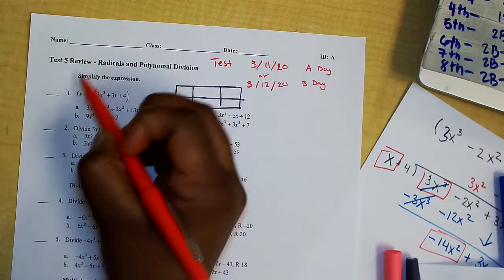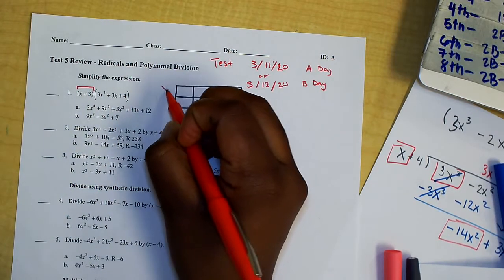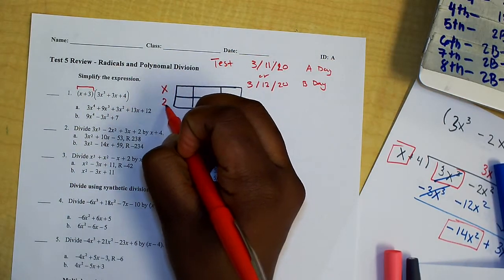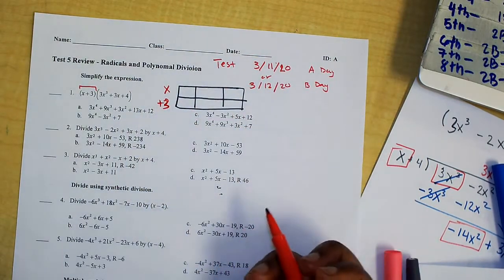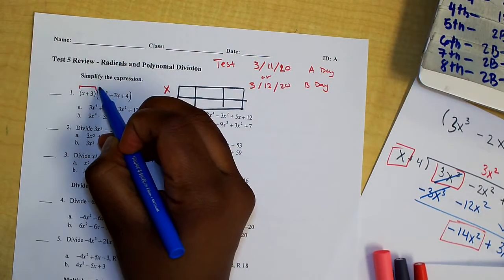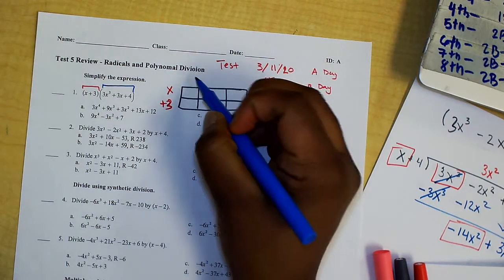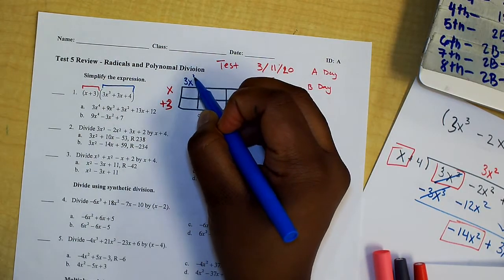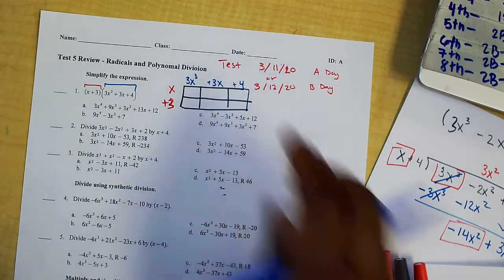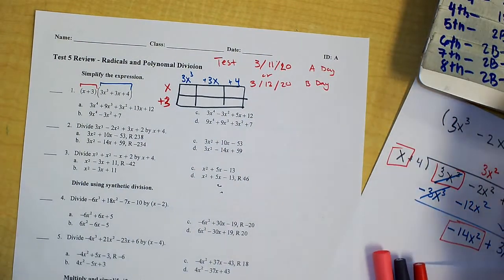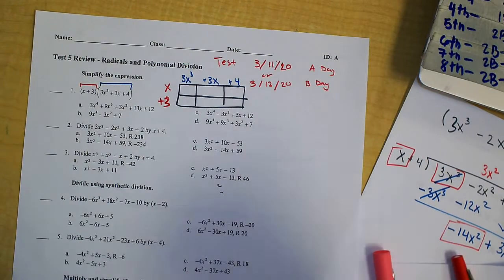I'm going to take my first term, first expression, and put it on the side. So I have x and then plus 3. And then I'm going to take my second term and put it across the top: 3x cubed, and then 3x, and then plus 4. So now all we're going to do is multiply.